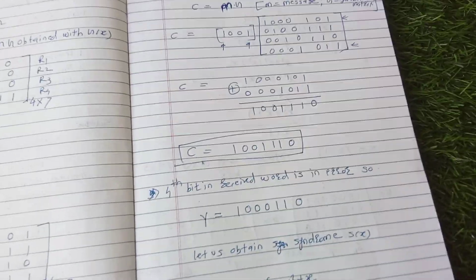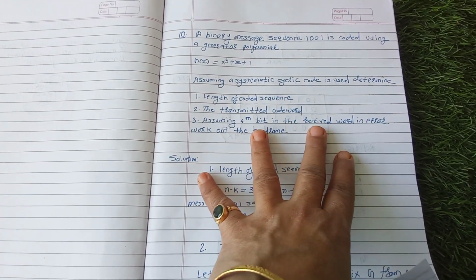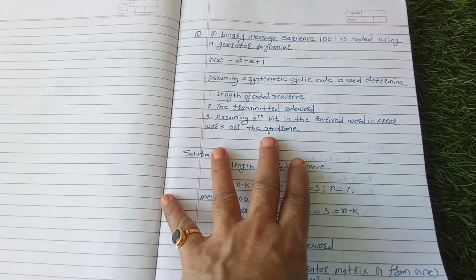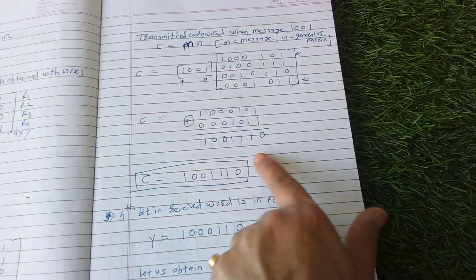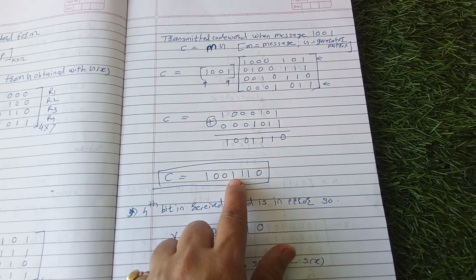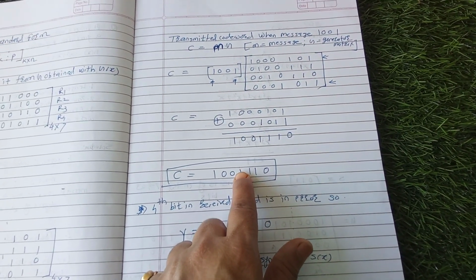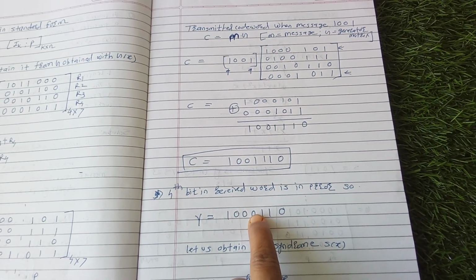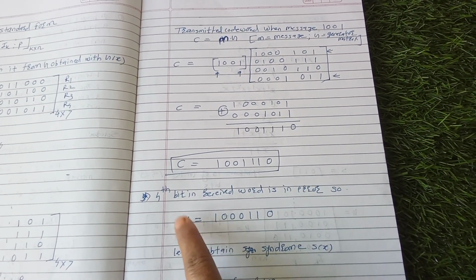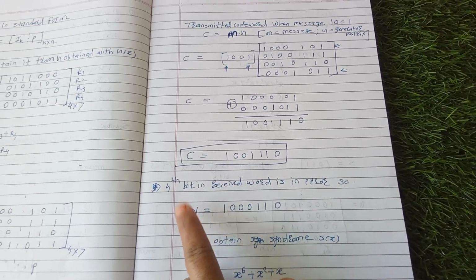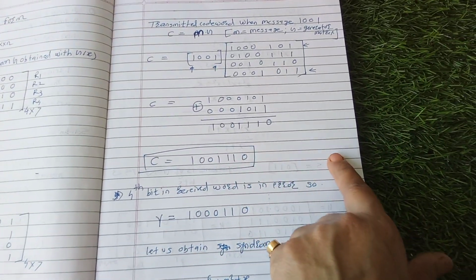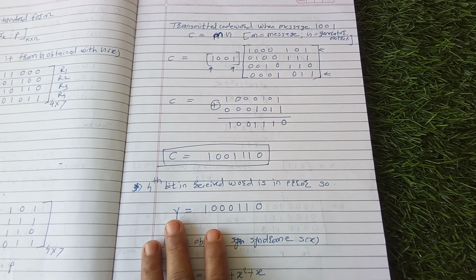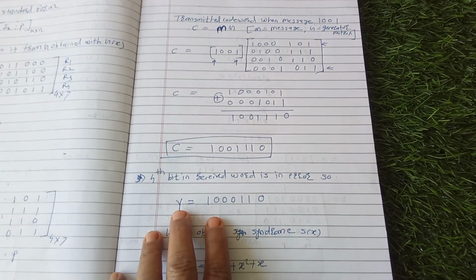Now what is the next question? They say to assume the fourth bit in the received word is in error, and work out the syndrome. So this code is transmitted through the channel and this fourth bit 1 is corrupted, or changed to 0. This is what you get at the receiver side, called the received code word Y. This is the correct code word. The correct code is transmitted through the channel and changed to Y, the received code word.